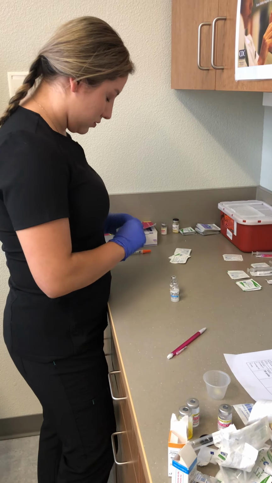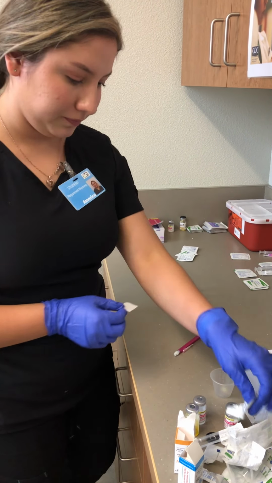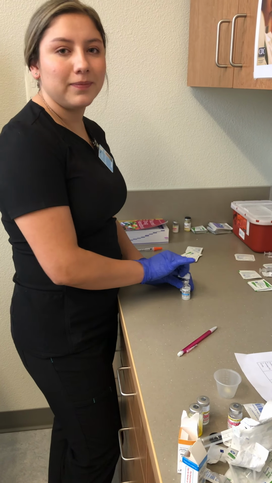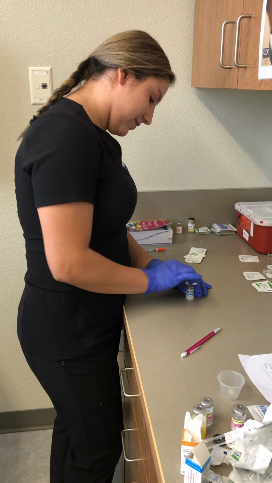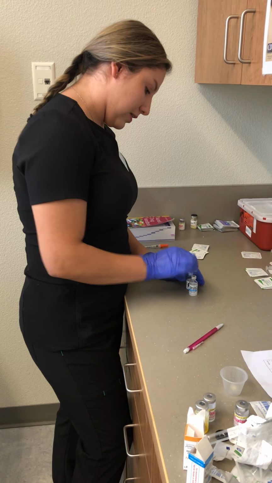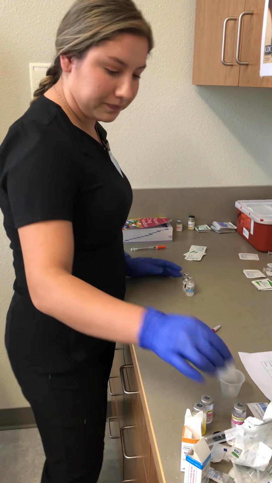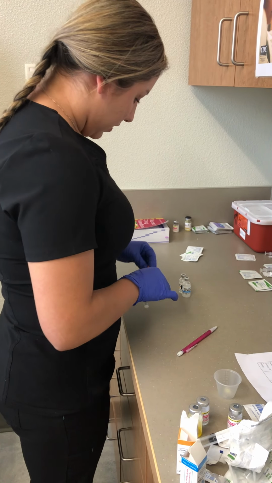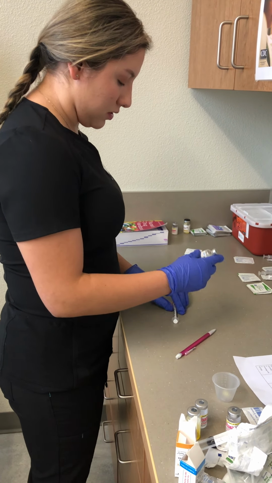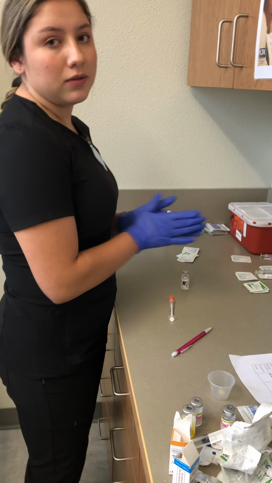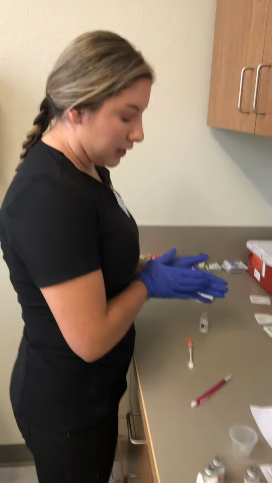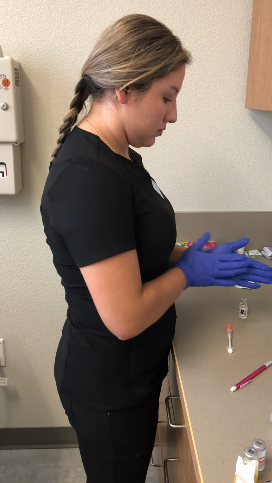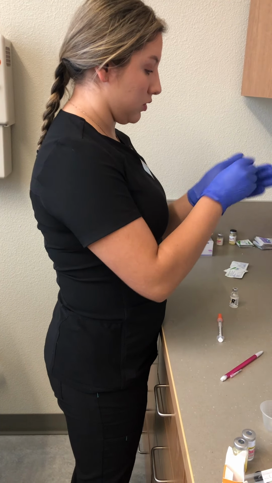Clean my vials. If I soiled my gloves, I would have changed them. 20 seconds each. So now, before I do anything else, I will make sure to mix my NPH. Make sure it's dissolved.